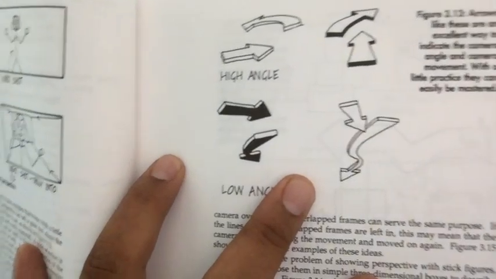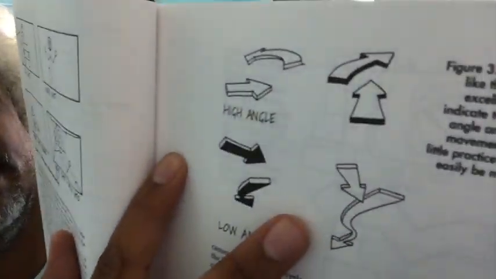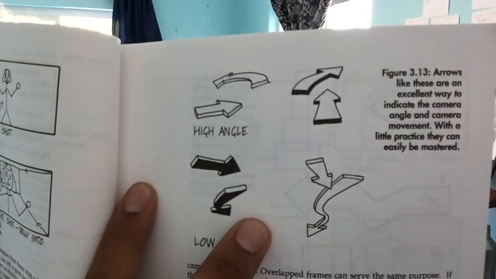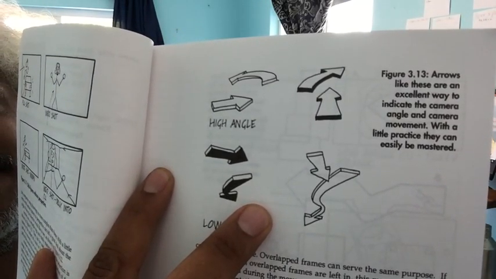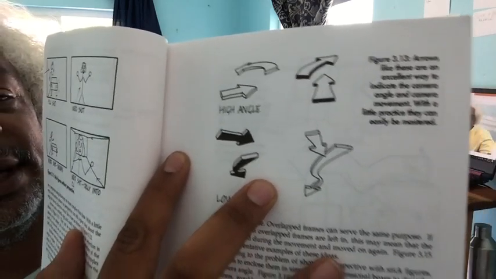Okay, so here on top of page 49, we have a series of arrows, and these are different examples that will be used in storyboards to show various types of camera movements. And what will happen is a storyboard artist will keep those in a file to pull out whenever they need the right one for a specific camera movement.